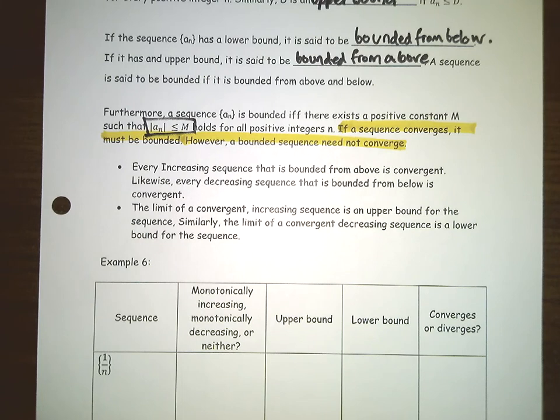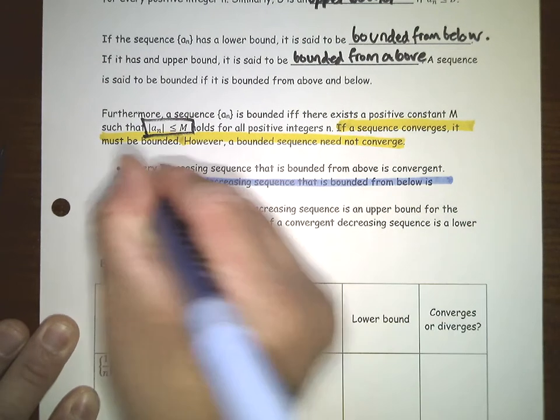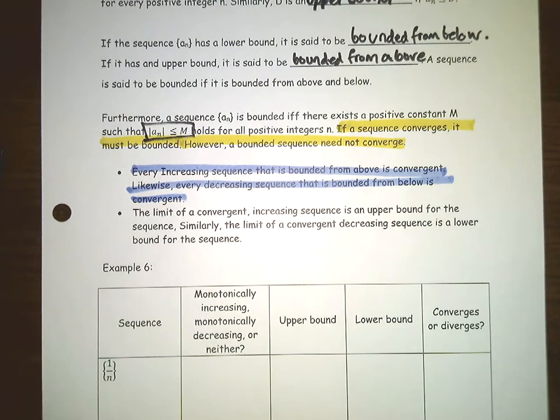And the other thing here is that every increasing sequence that is bounded from above is convergent, and every decreasing sequence that is bounded from below is convergent. So the limit of a convergent increasing sequence is an upper bound for the sequence, and similarly, the limit of a convergent decreasing sequence is a lower bound for the sequence.